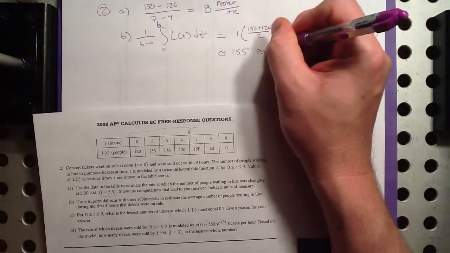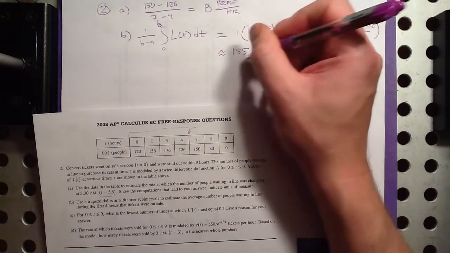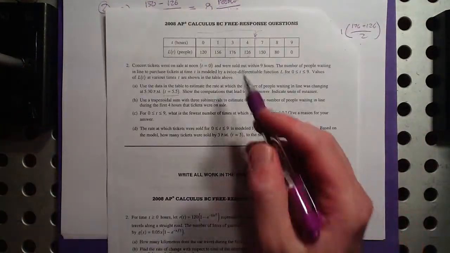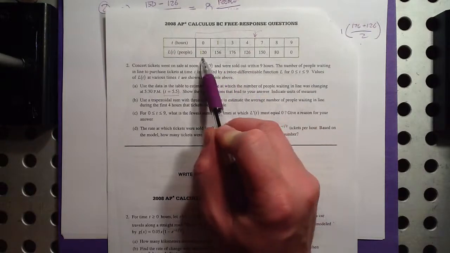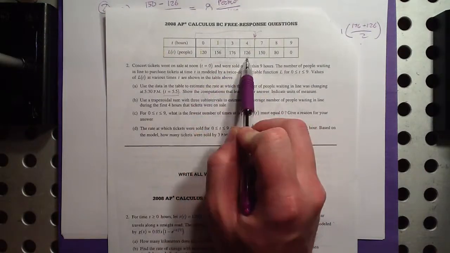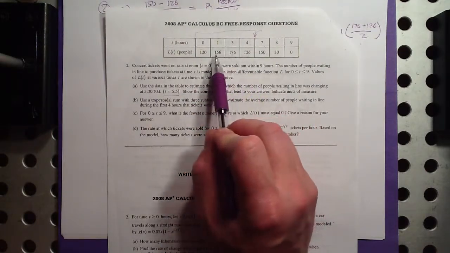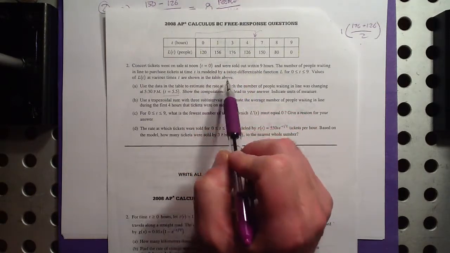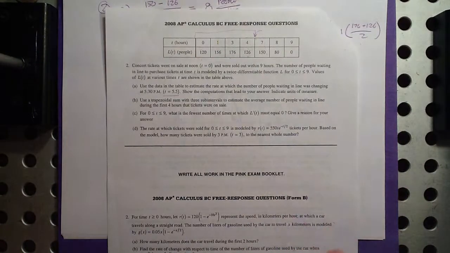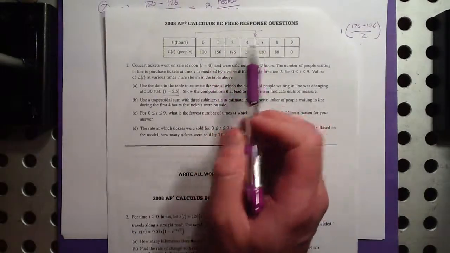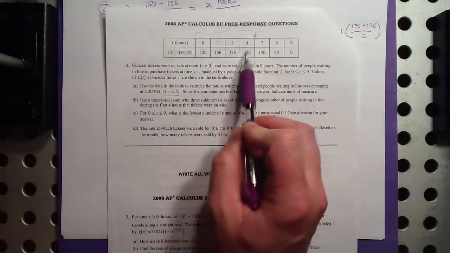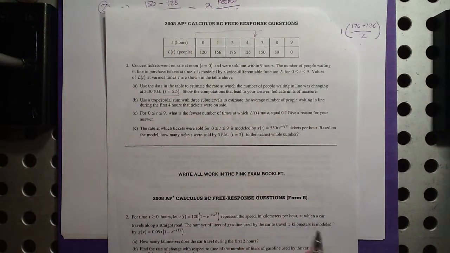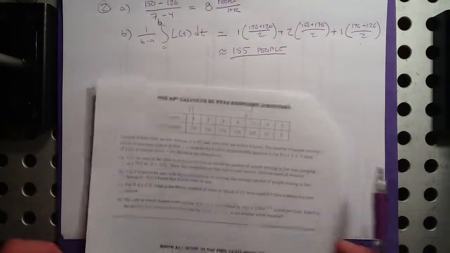Your answer should make sense. Does it? Let's see, from here to here, does it make sense that the average number of people waiting in line was 155? Yeah, that looks about right. That looks good. If it was bigger or smaller than all of those numbers, then that couldn't possibly be an average. That's not the answer you'd get, by the way, if you just averaged those four numbers, and you would not get any credit for doing that.